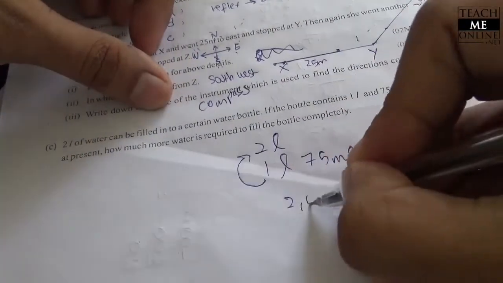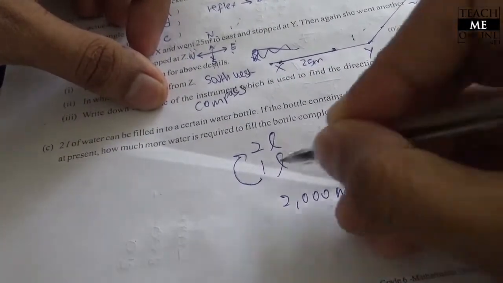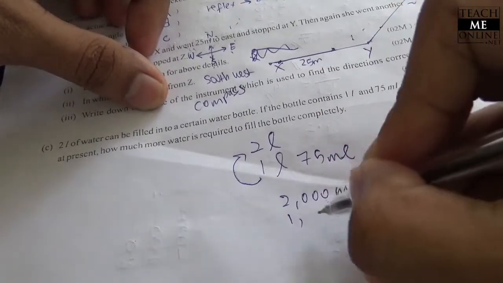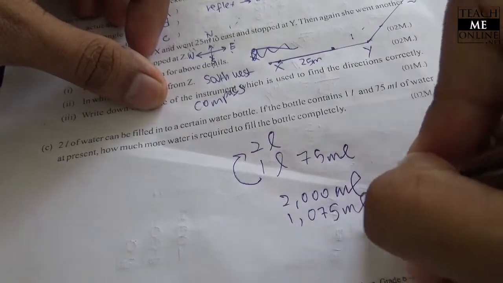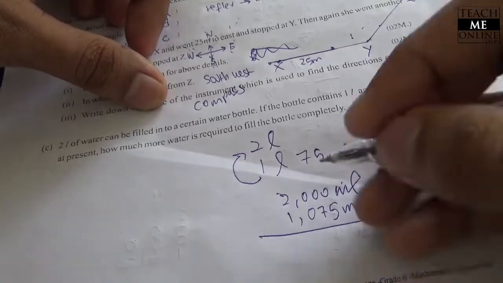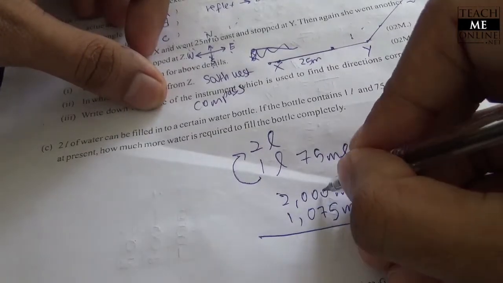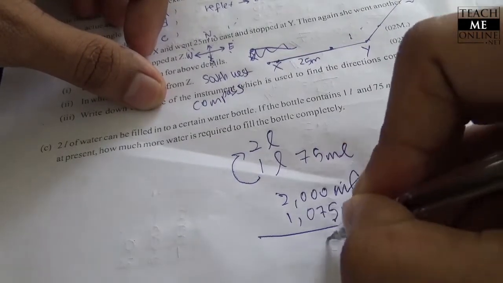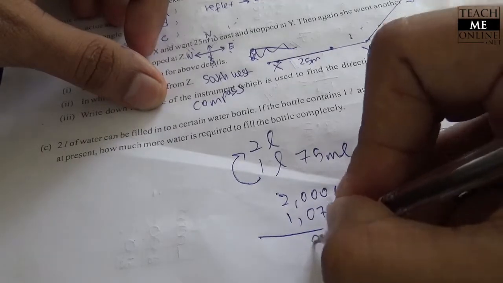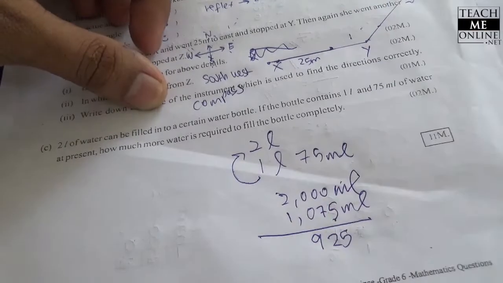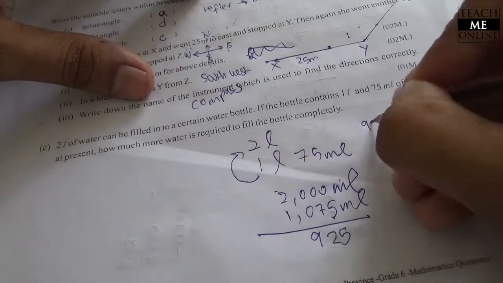2 liters is 2000 milliliters. 1 liter 75 milliliters is 1075 milliliters. So from 2000, if you subtract 1075, you get 925 milliliters.